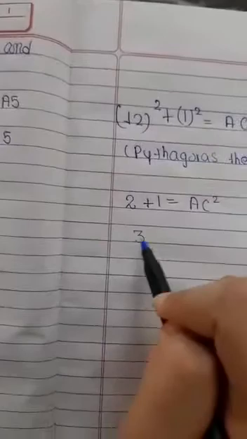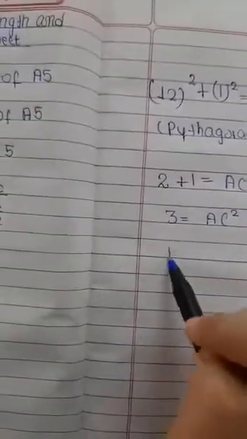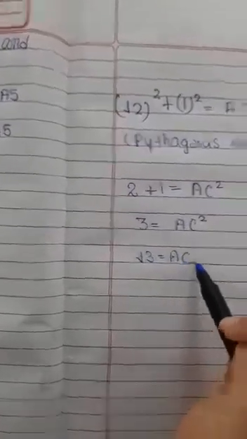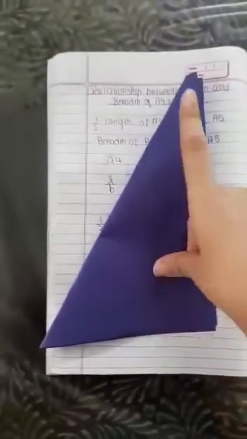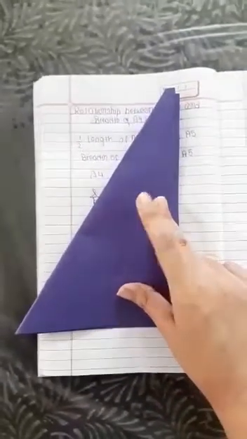Now substituting, 3 is equal to AC square. So our AC is root 3. So we have proved how we can represent root 3 by paper folding. Taking one side of the paper as length, that is root 2, and breadth as 1, we have obtained the hypotenuse, that is root 3.